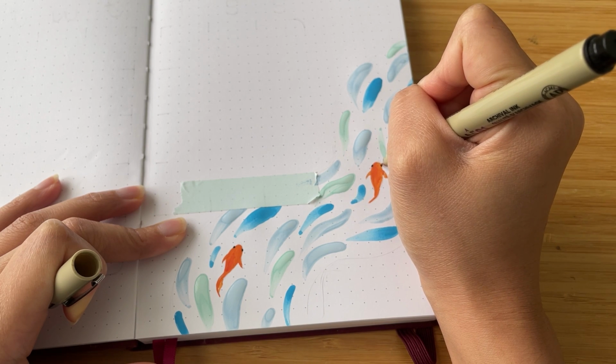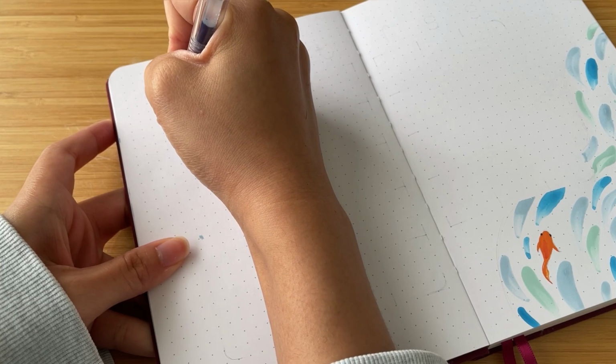I drew the eyes on our koi fish and moved on to drawing the calendar grid.